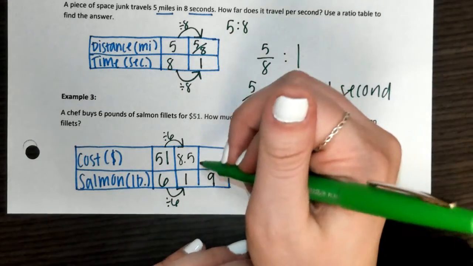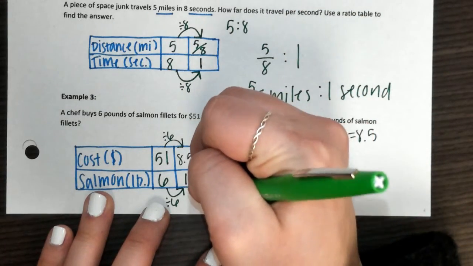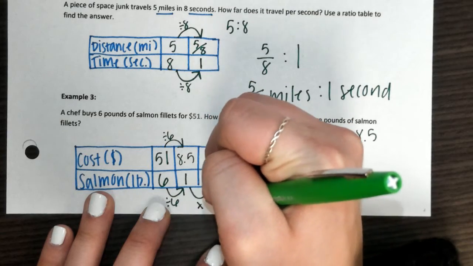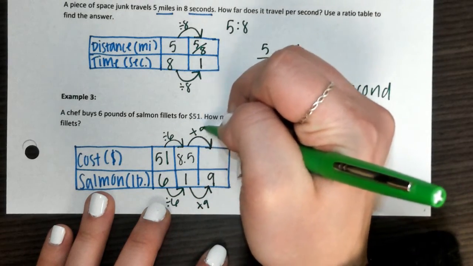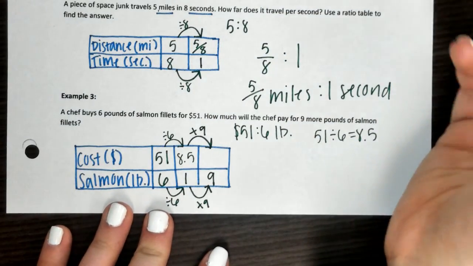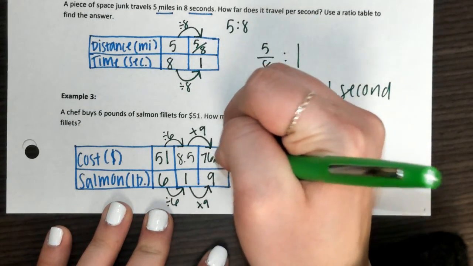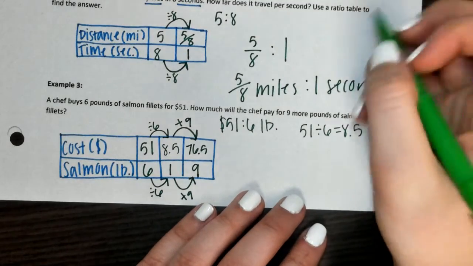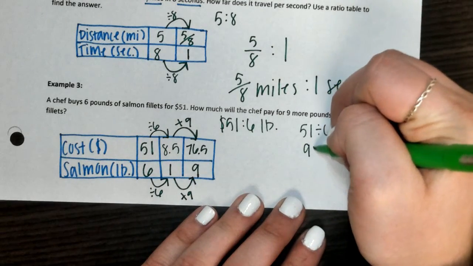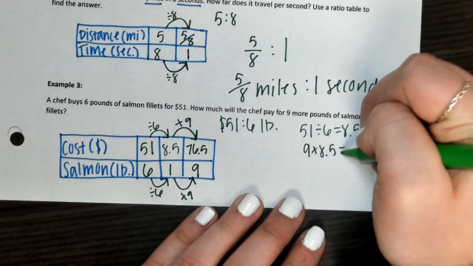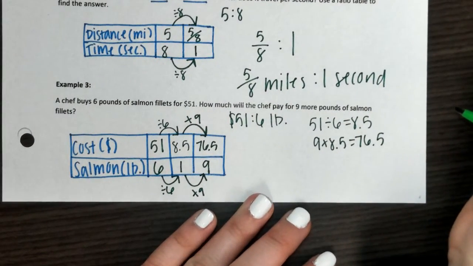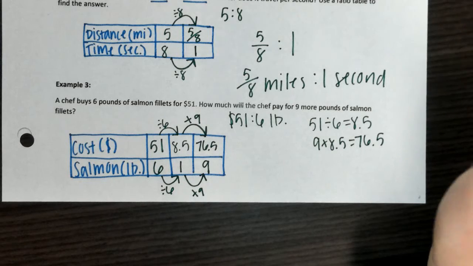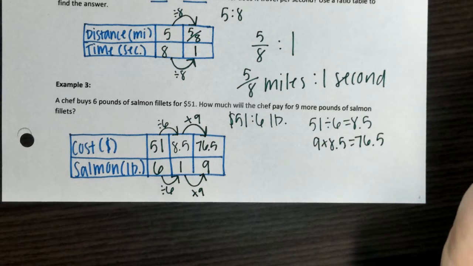Then to get from 1 to 9, I multiplied by 9, so I have to multiply this one by 9. 9 times 8.5 is 76.5, and so I would write over here 9 times 8.5 equals 76.5 to show my work. So I don't have to write it out if I use a calculator, but I still have to write every button I push on the calculator, so we know exactly what you did.